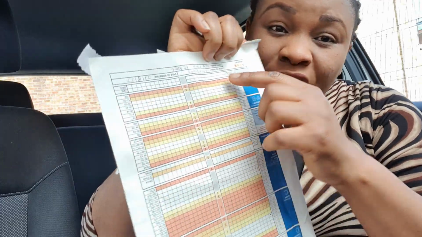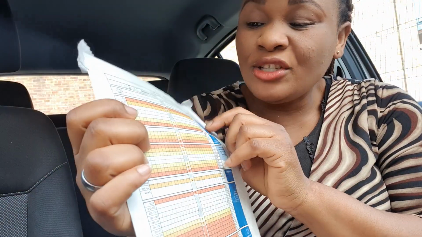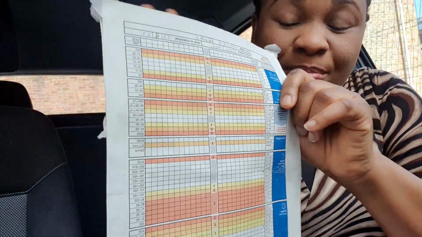After chatting, look at your NEWS chart very, very well, guys. This NEWS chart, they mark it. Look at it very well. Make sure the patient's name is there, the patient's date of birth is there, the date of admission is there, and make sure you are charting correctly.